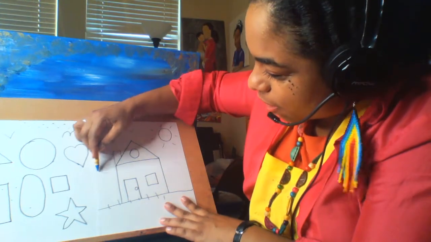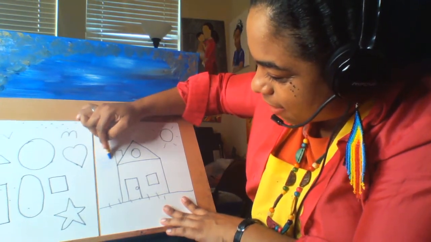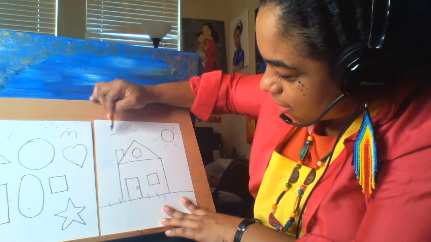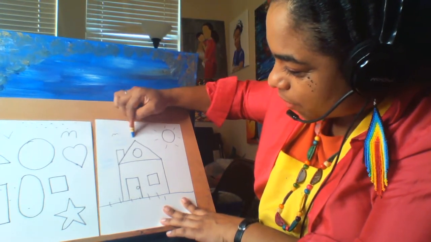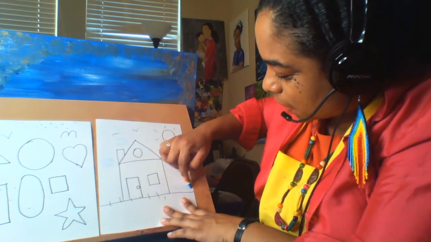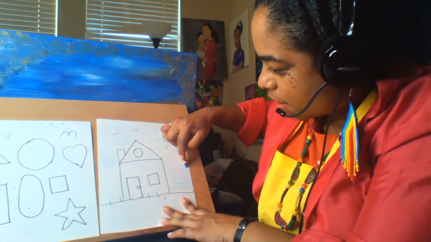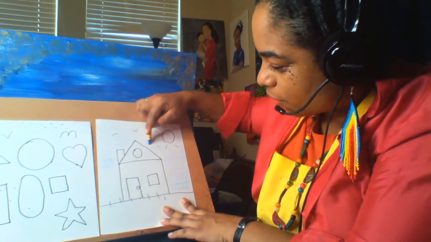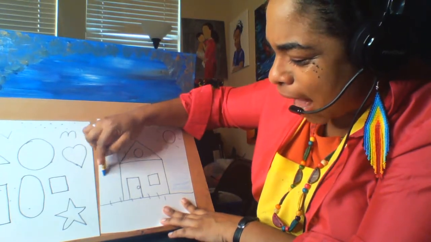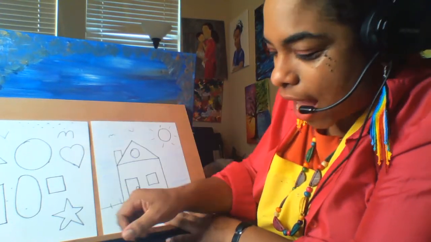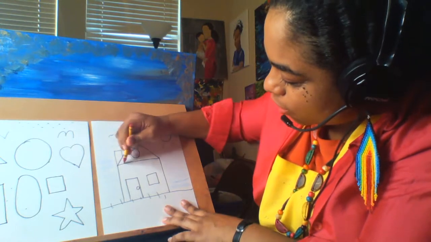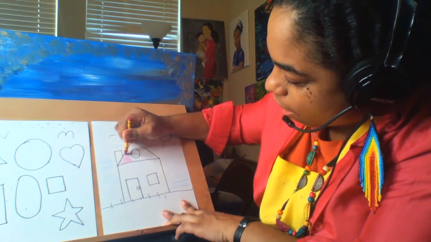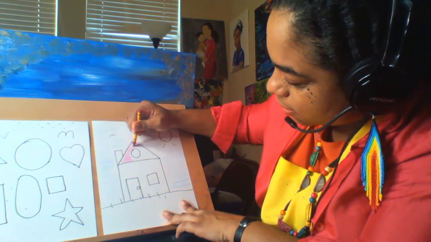What color are you going to color your sky? And don't forget to color the whole sky. I'm going a little fast because this is a demonstration. But I want you to finish coloring everything. Matter of fact, I don't even want to color the whole picture. I just want to add. I want to say, you know what? You can make your house all different colors.